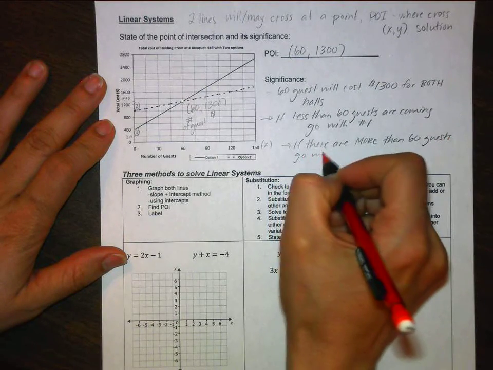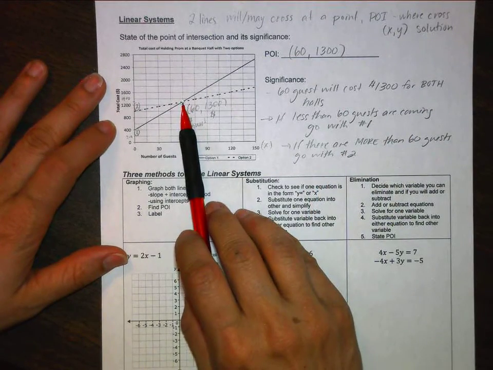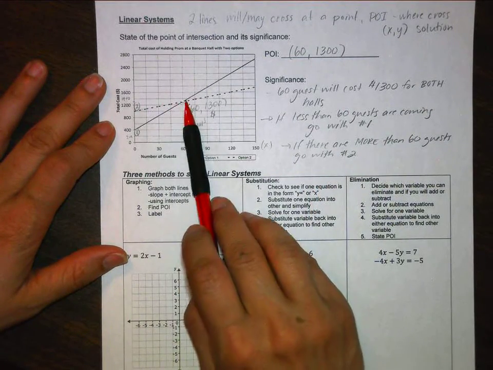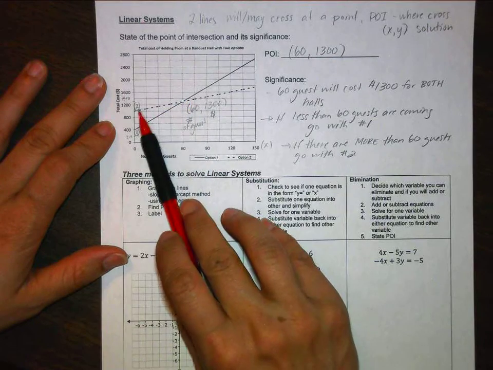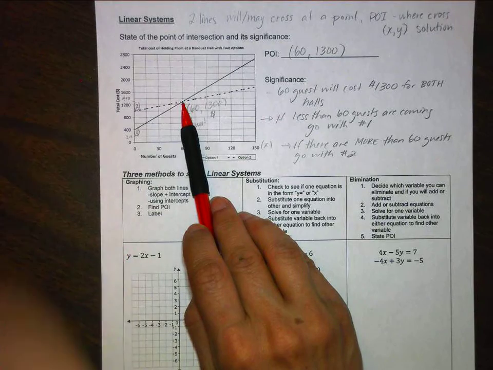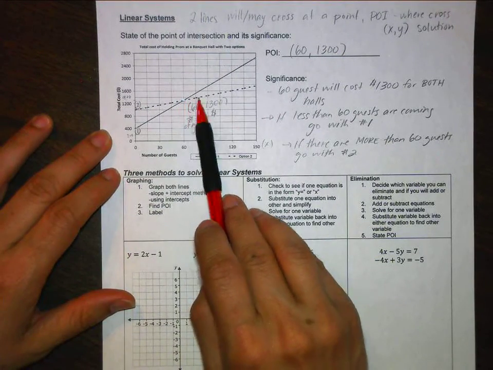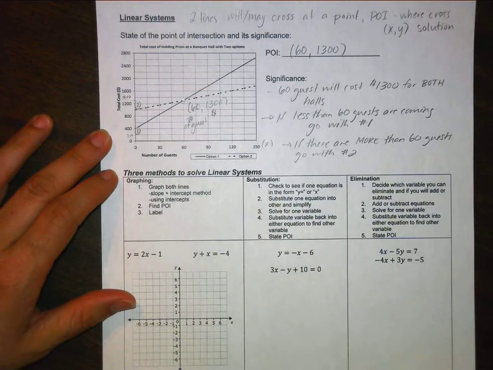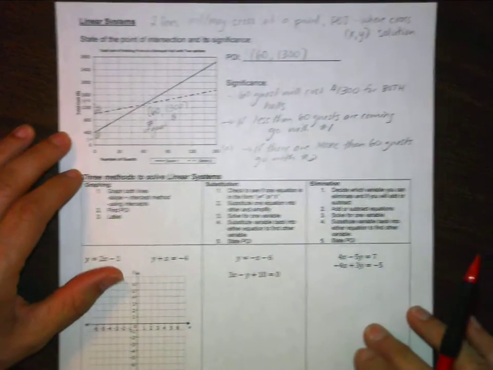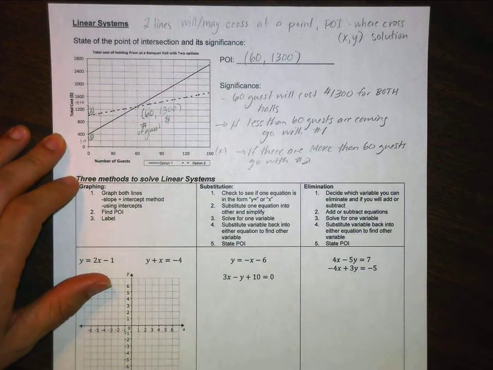So the significance of the point of intersection is really which one is higher at that point, higher or lower. In this case, the dotted line is higher before the point of intersection. But then it's lower after the point of intersection. The point of intersection is just where those two lines cross.